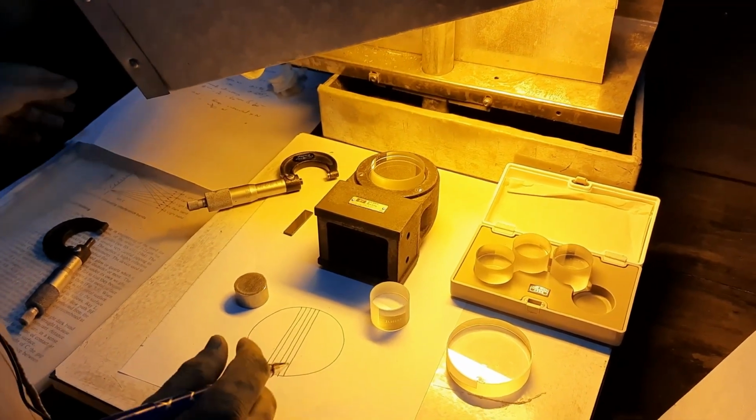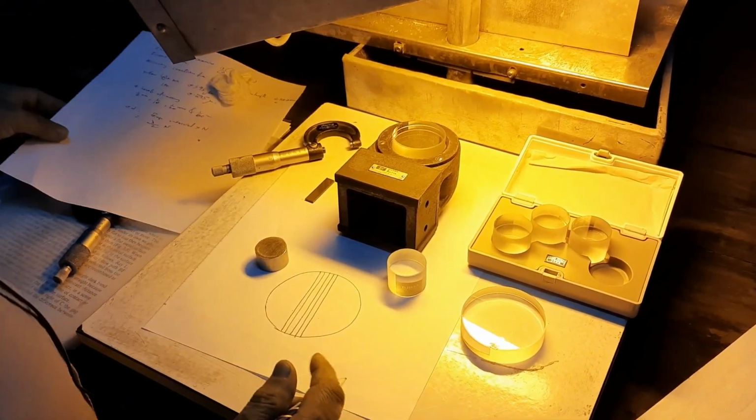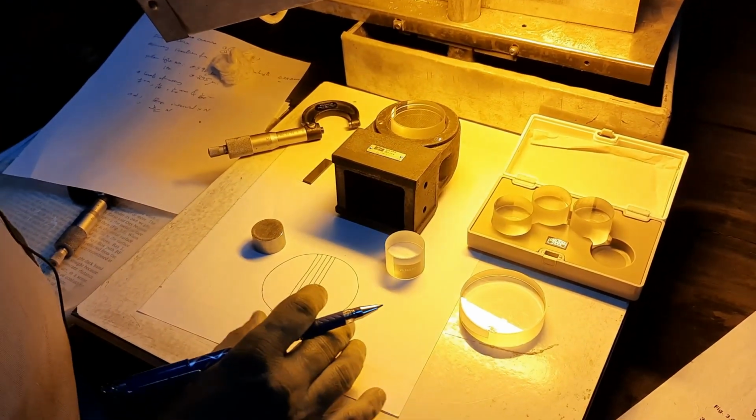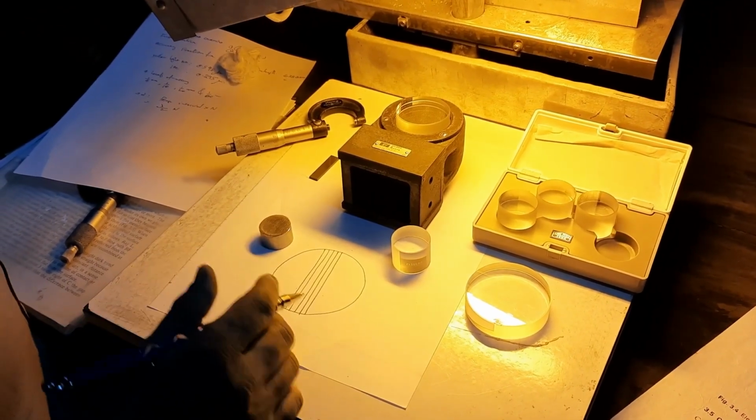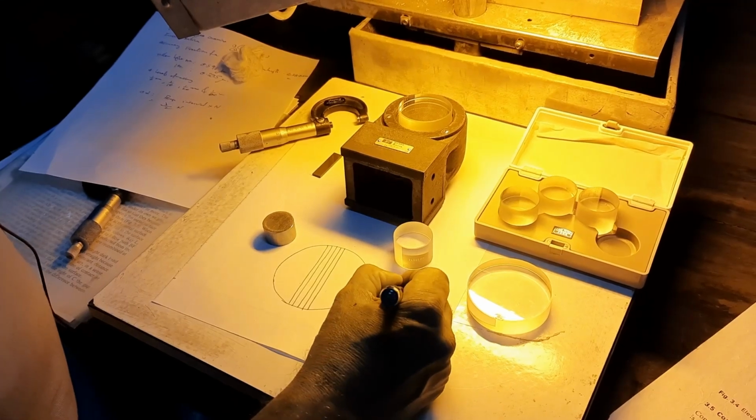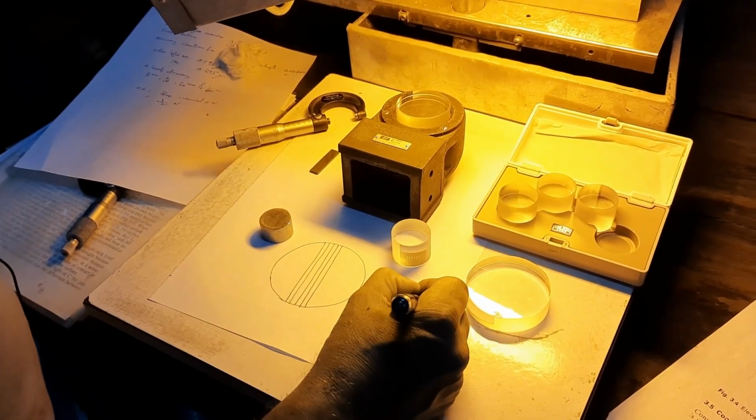Regarding accuracy, there are 4 types of optical flat specified. There is a standard wavelength, that is 632.8 nanometer.